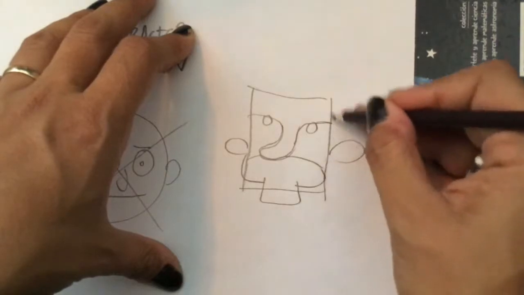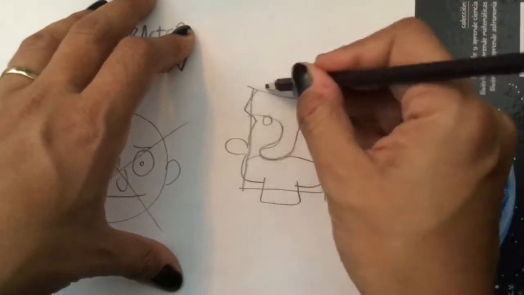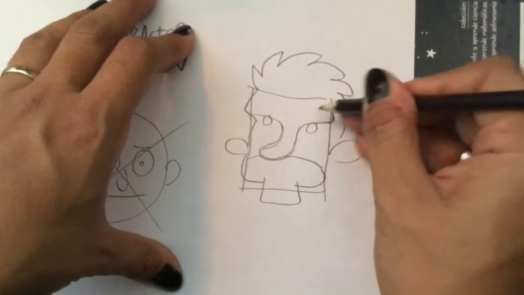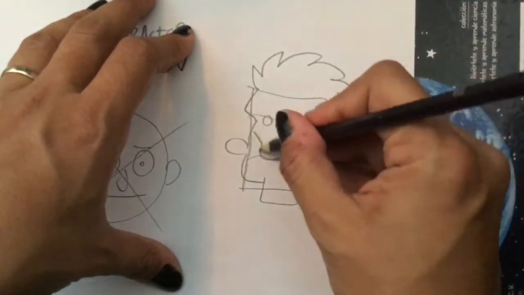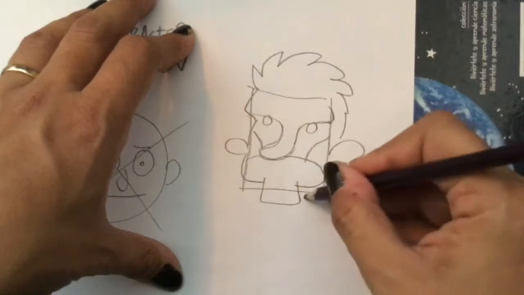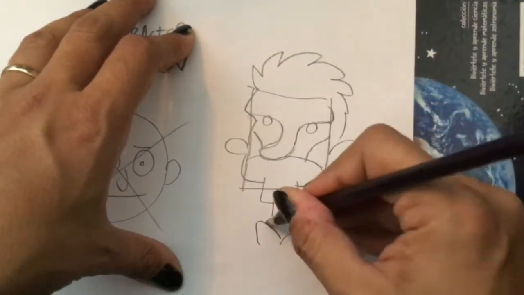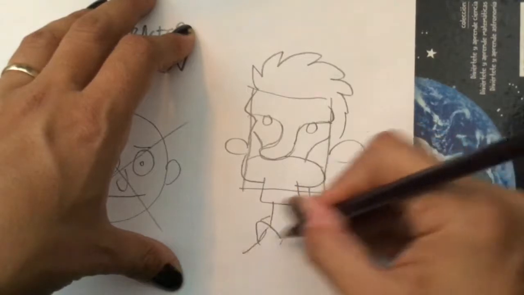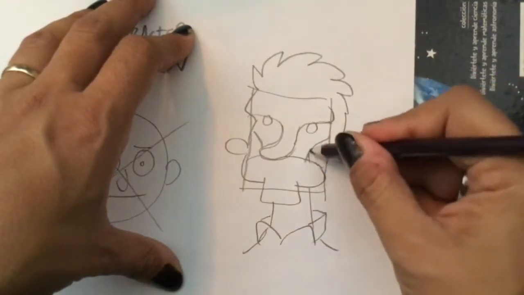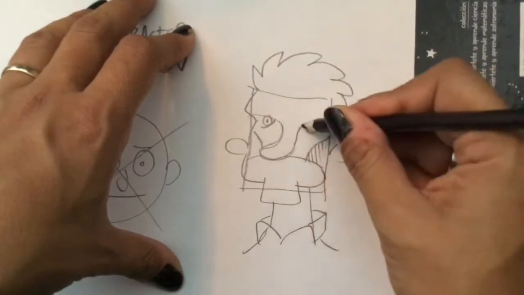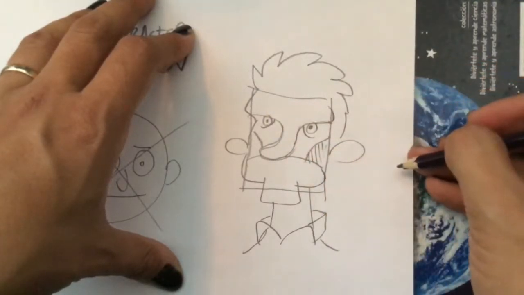We create somebody who's not as normal. After that, we can add whatever we want. You can just go crazy and start inventing stuff. And there you go. It's something that's not as common, and we have a new character.